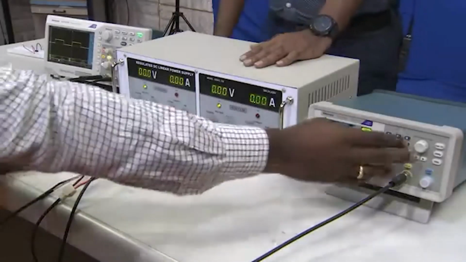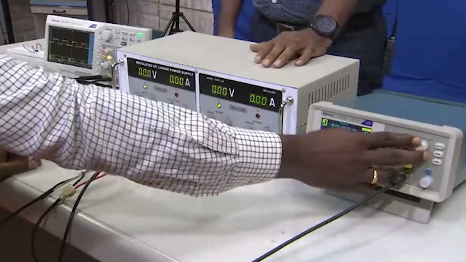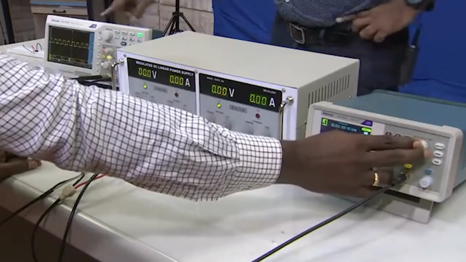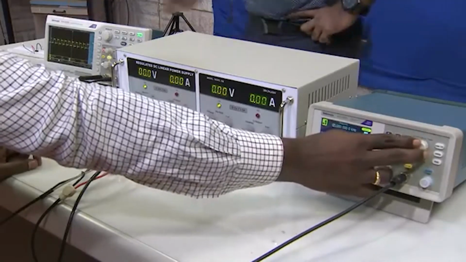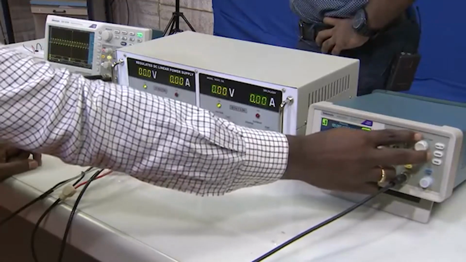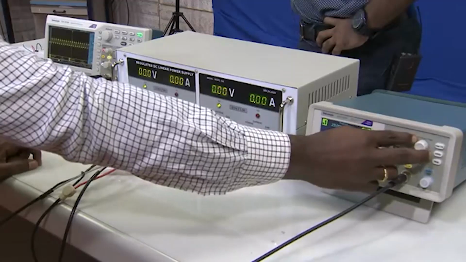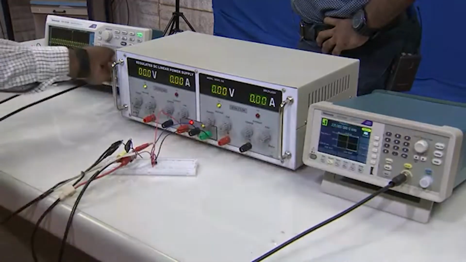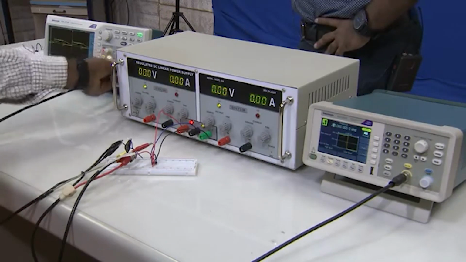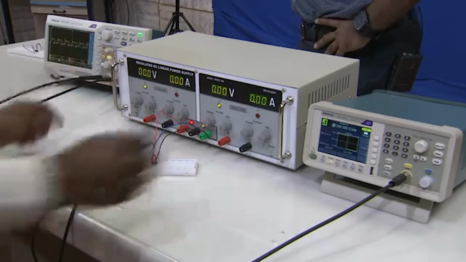Yeah. So, when he changes the frequency using the frequency generator, you can see on the oscilloscope here that the distortion will start occurring, or the slew rate will start changing, right. He is changing from almost 220 to 235 hertz.